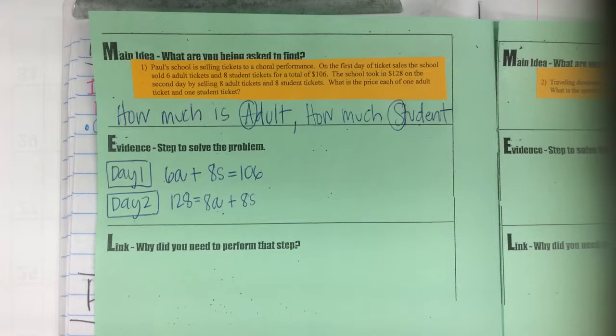All right. What did we learn about systems? How should we write systems? Is this written correctly? What did we learn about writing systems? How should we write systems? Because this doesn't really help me solve it. There's a better way of writing this system.